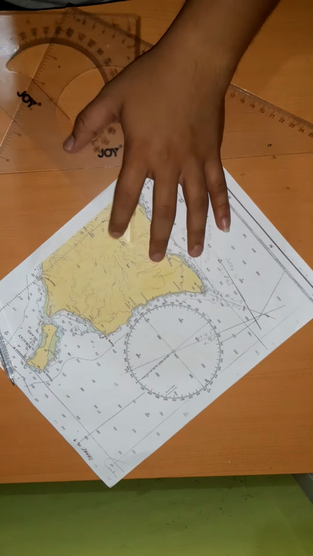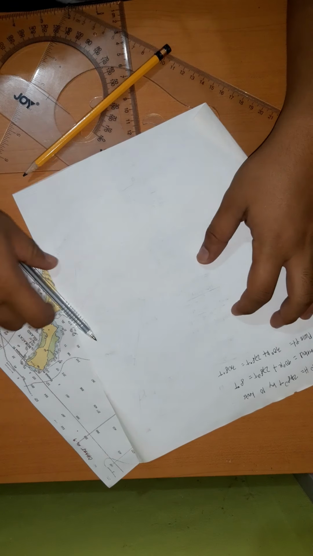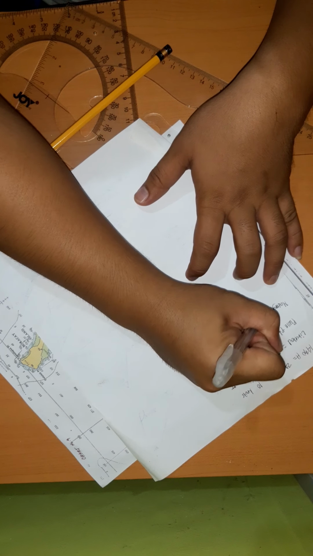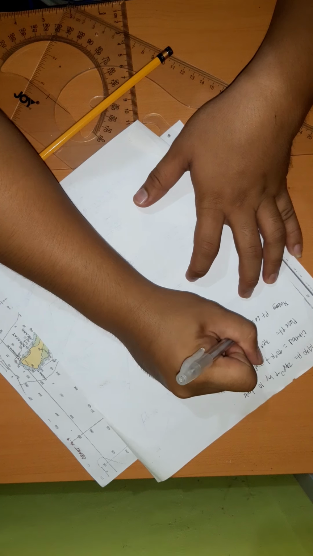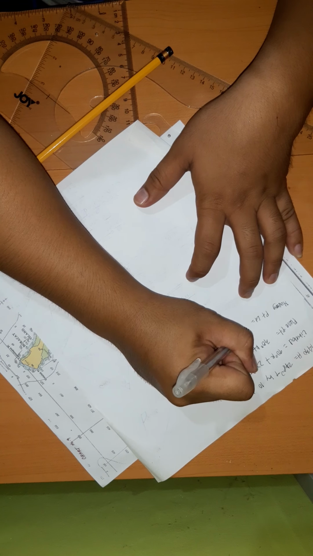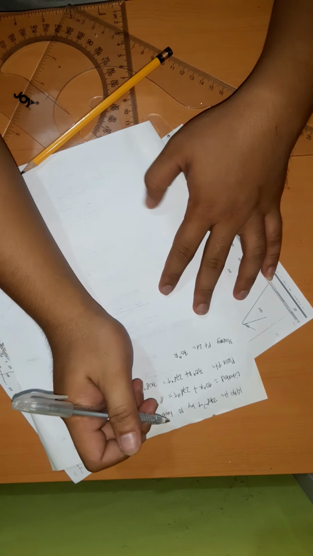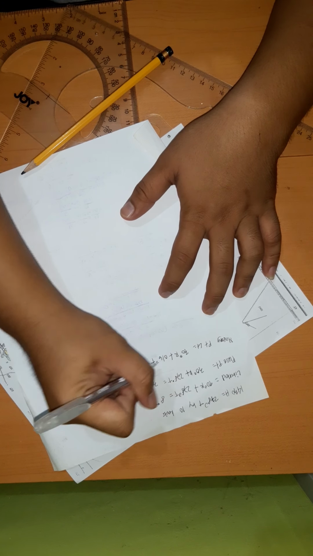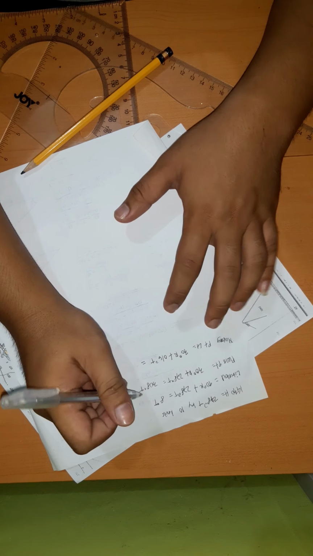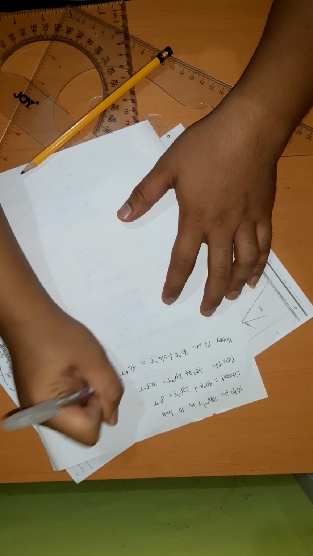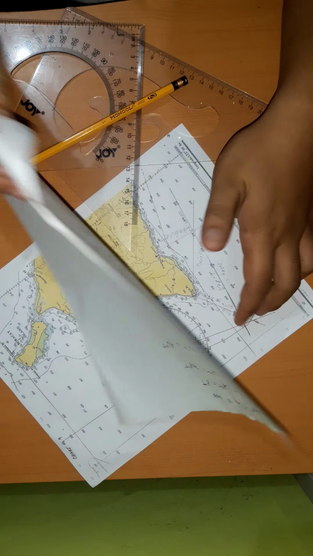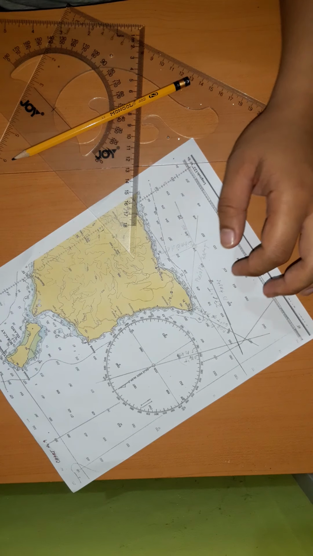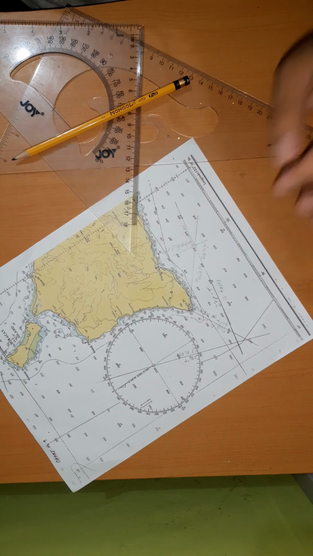Since the Nason Point Lighthouse is about 30 degrees relative, and our ship course is about 16 degrees true, 30 plus 16 is equal to 46 degrees true.